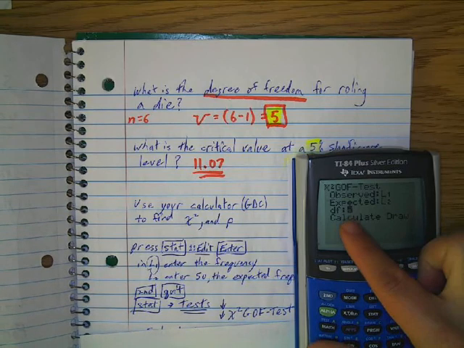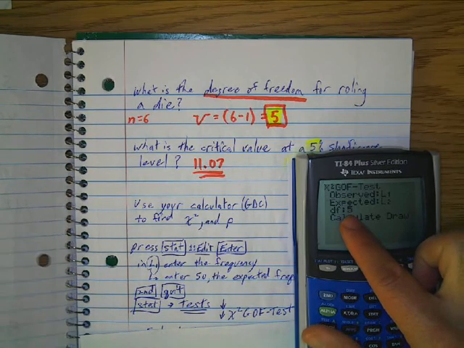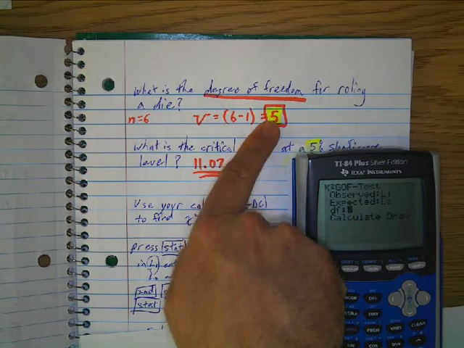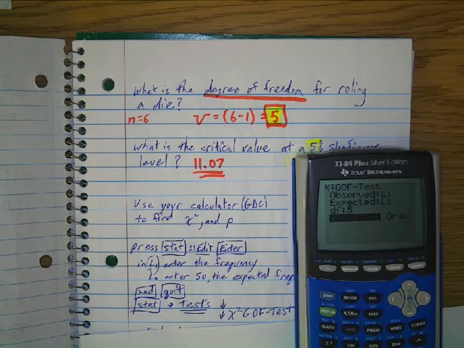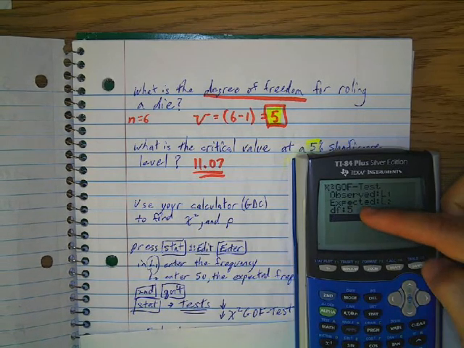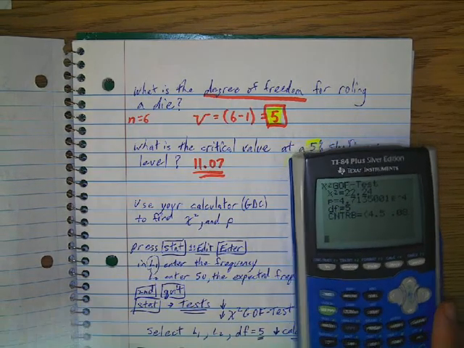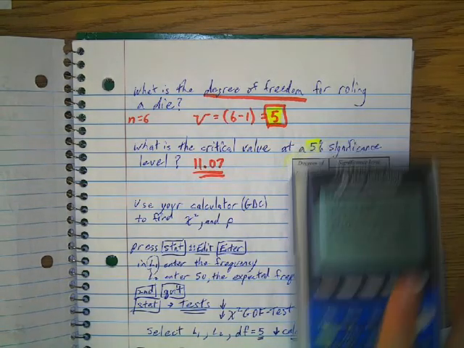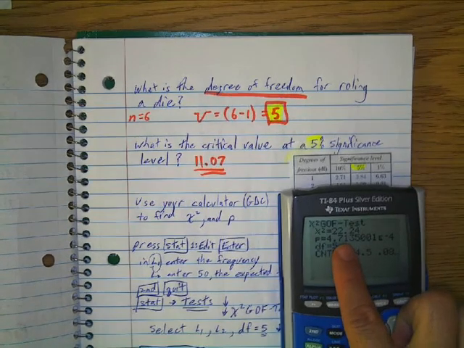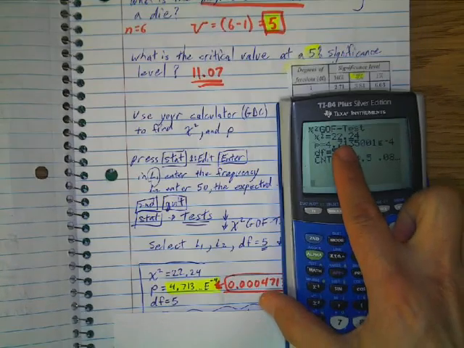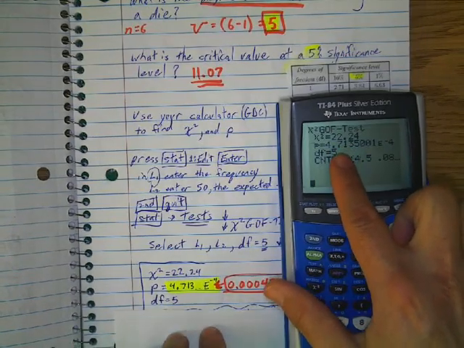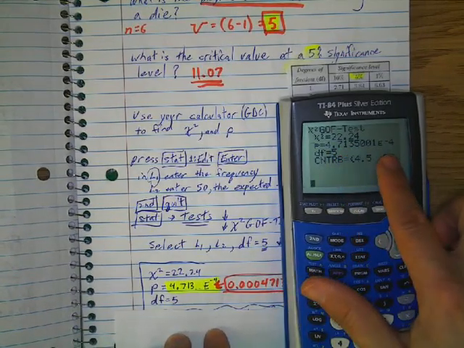For DF, I need to make sure that I've got 5. It's not always going to be 5 on your homework, so be careful. I hit calculate, and I get 22.24, and a p-value of 4.713 e to the negative 4.